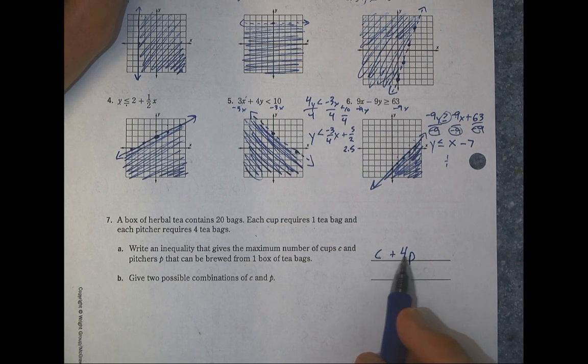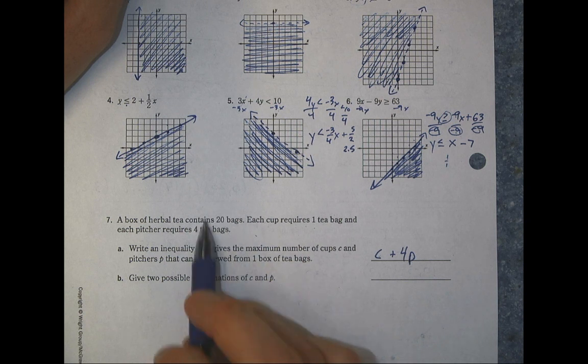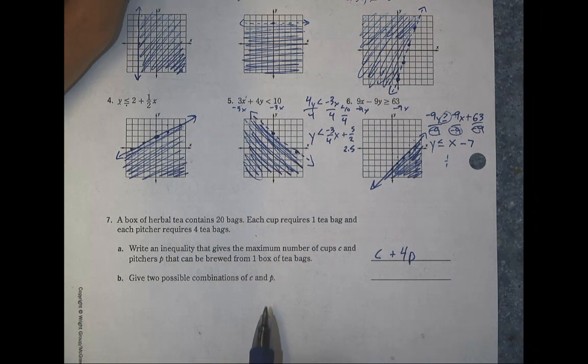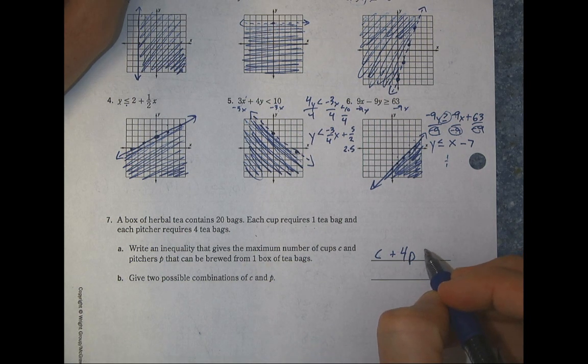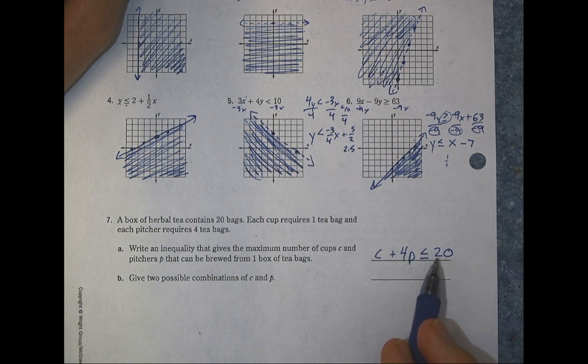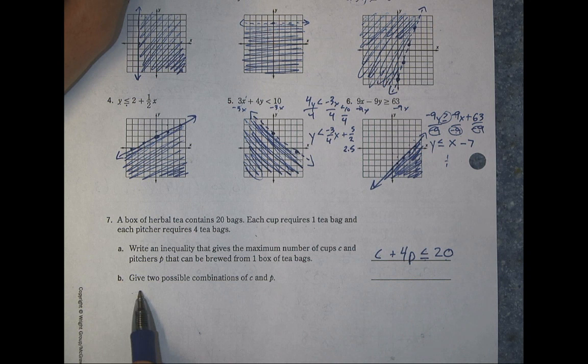If I add these up, number of cups that I make, number of pitchers that I make, it's going to tell me how many tea bags I've used, and I can only use up to 20. I can use less, but I can't use more. So it needs to be less than or equal to 20. I can use 20 right on the dot, so you have to have the equals, or I can use less than. So we're going to give 2 possible combinations.